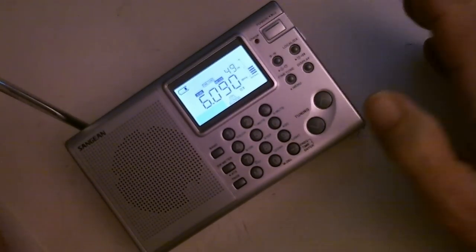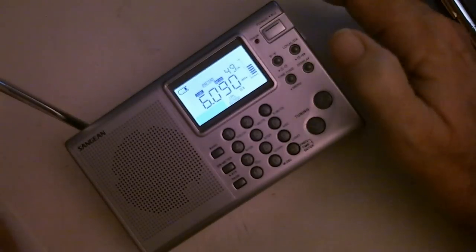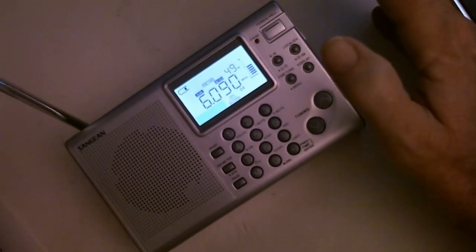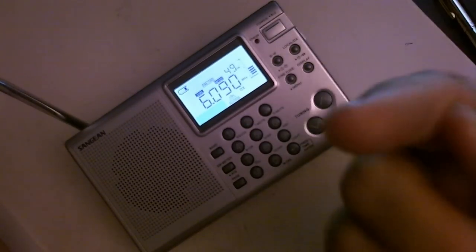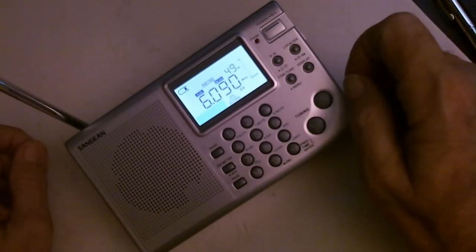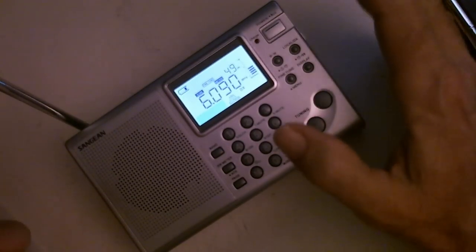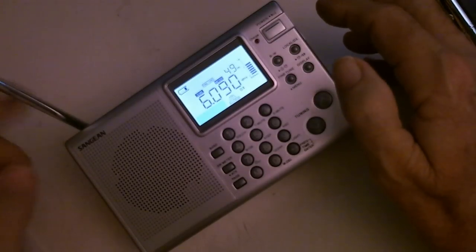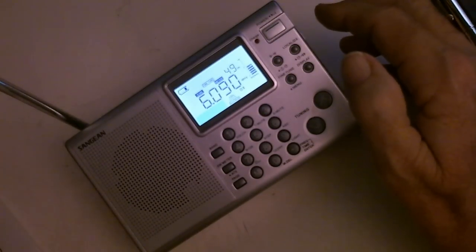Now keep in mind, I'm in my office. I have probably 6 computers running, including the one that the webcam is connected to. So I've got a lot of potential interference. I'm using the built-in telescopic antenna that comes with the radio.